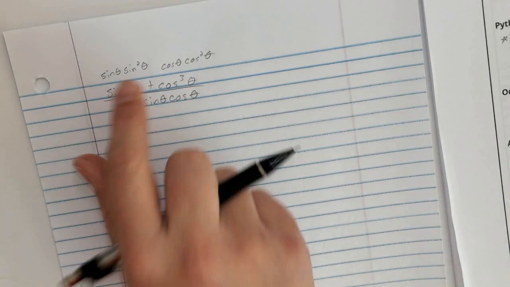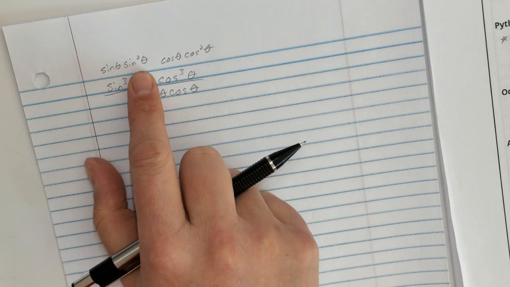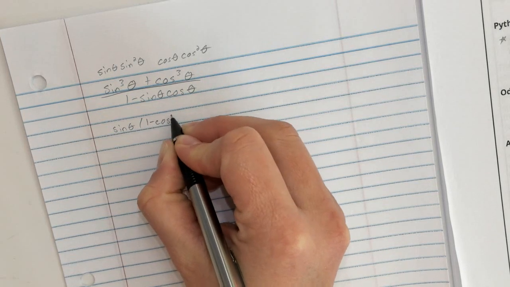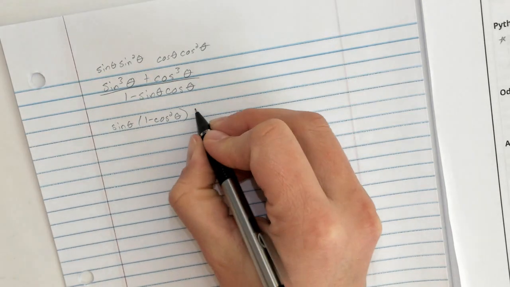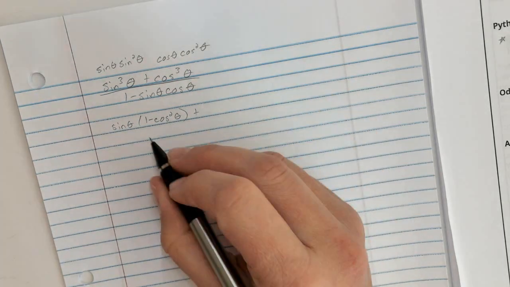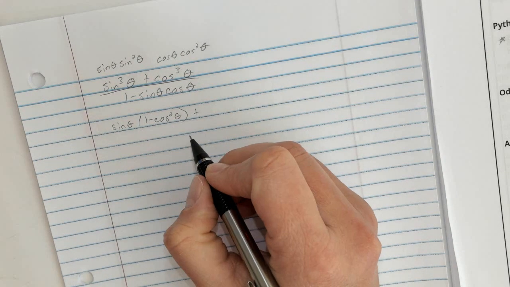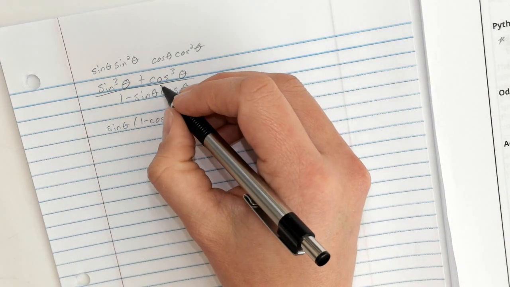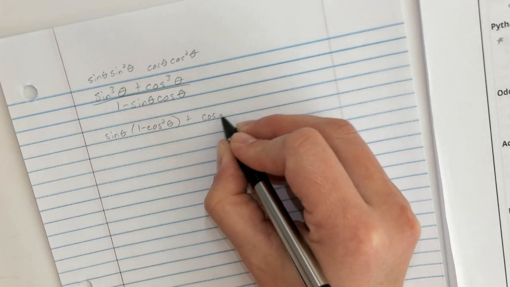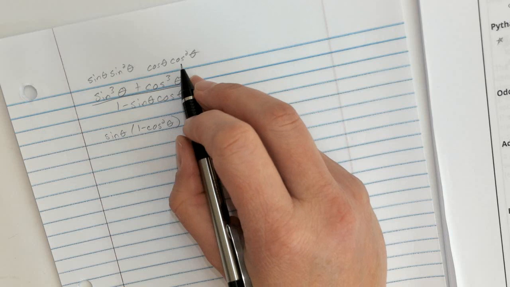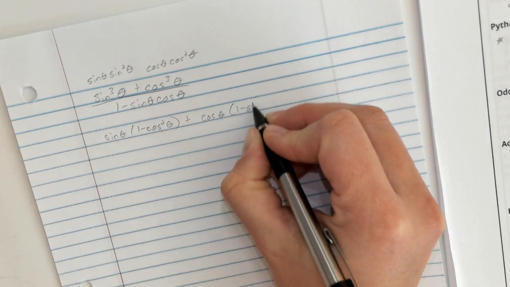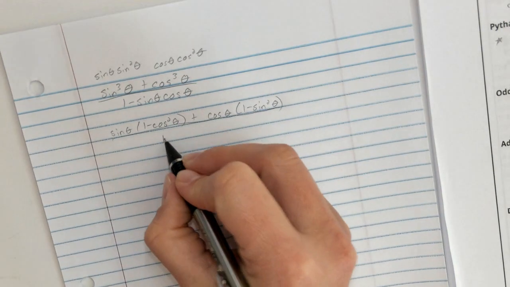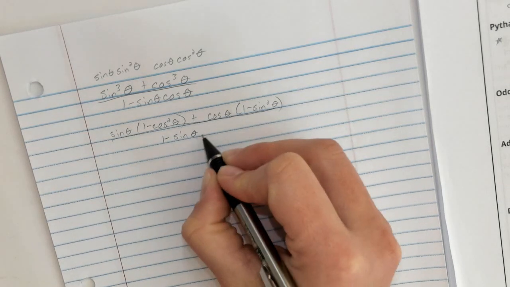So I changed this because I know that the sine squared of theta is going to be 1 minus the cosine squared of theta. So I've got sine of theta times 1 minus the cosine squared of theta plus the, really a few different ways I can go about it from here too now that I'm looking at it, but I'm just going to keep going with what I already had. So the cosine of theta times 1 minus the sine squared of theta, all still over 1 minus sine of theta cosine of theta.